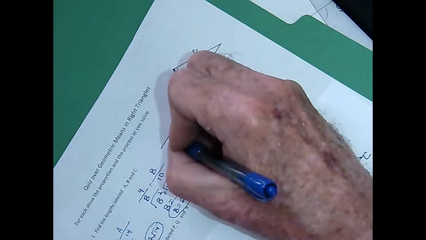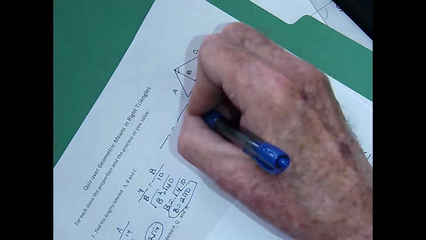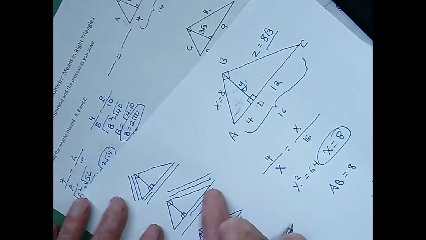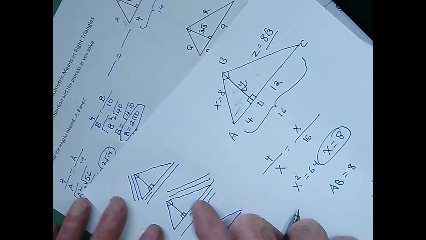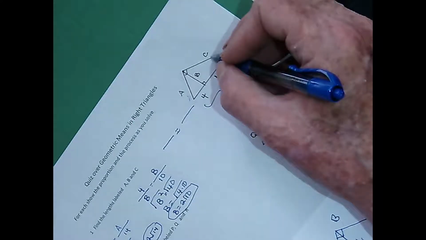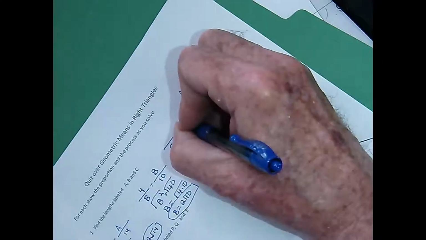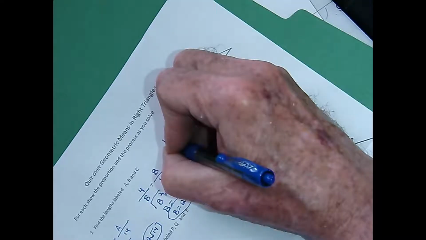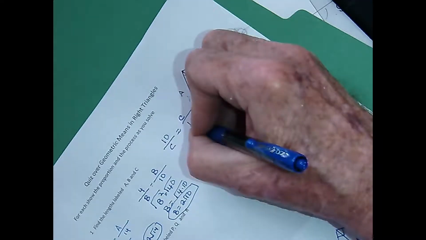Is C a geometric mean? And in fact it is. This sketch indicates that this segment with 2 bars is a geometric mean between its part and the full hypotenuse. So in our case here, C is a geometric mean between its part of the hypotenuse, 10, and the full hypotenuse, 14.